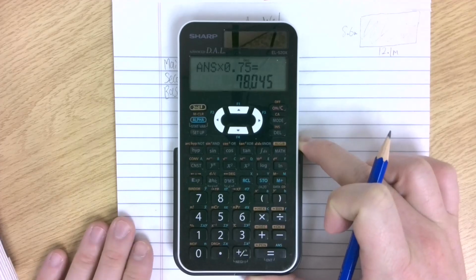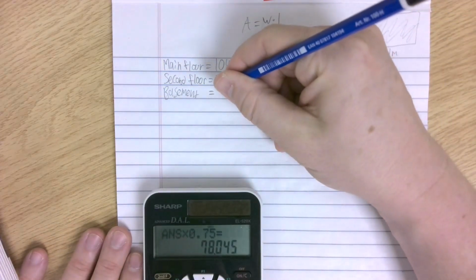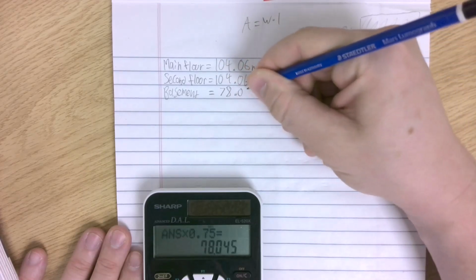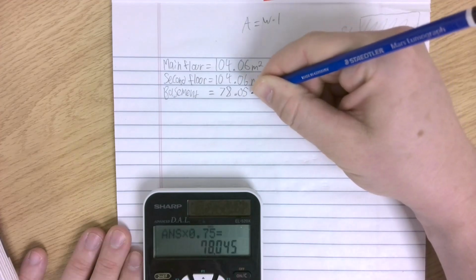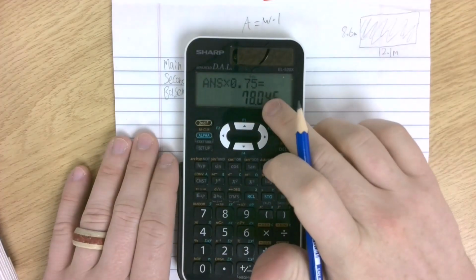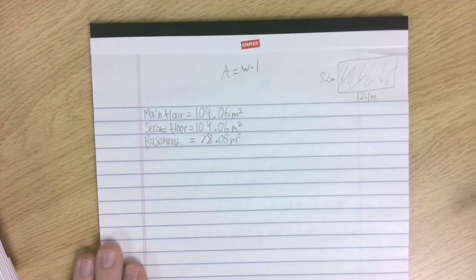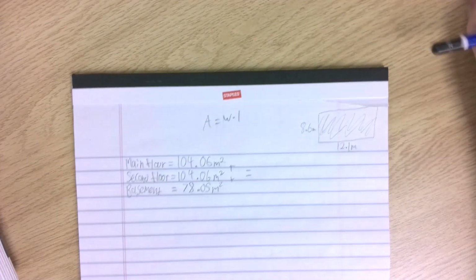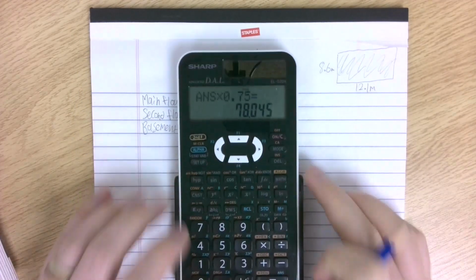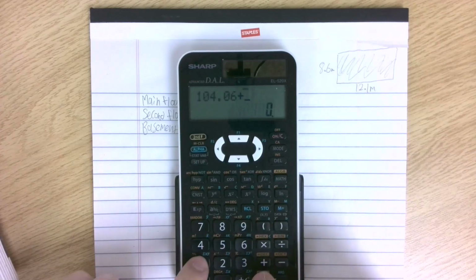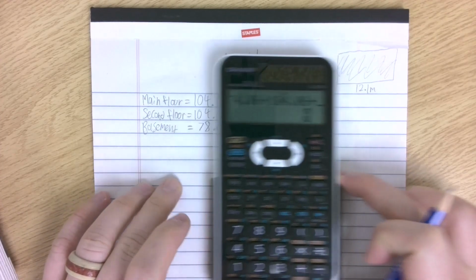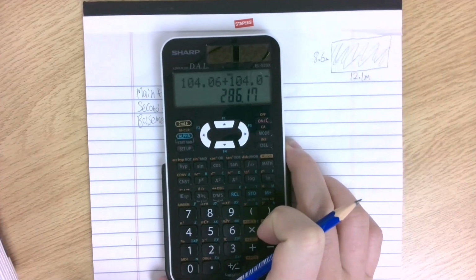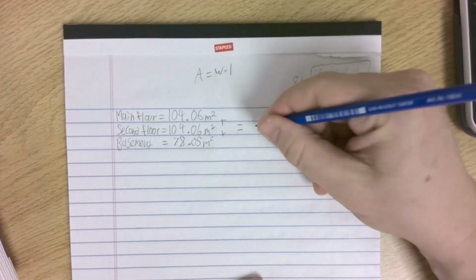0.75 is 75%. So then what counts in the basement towards my calculation is 78.05 meters squared. I just rounded up that 4 to a 5. So I'm going to add those together, and my total living area is going to be the previous area plus 104.06 plus the basement, which was 78.05, for 286.17 meters squared.